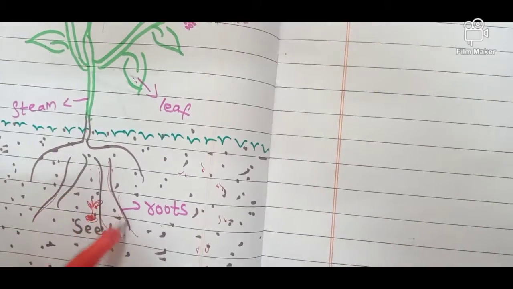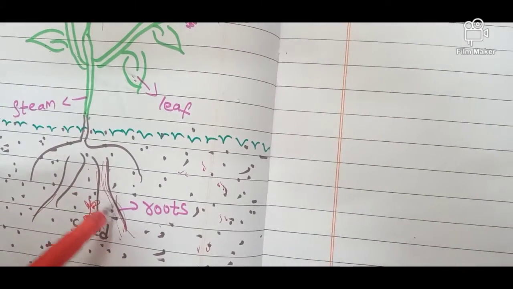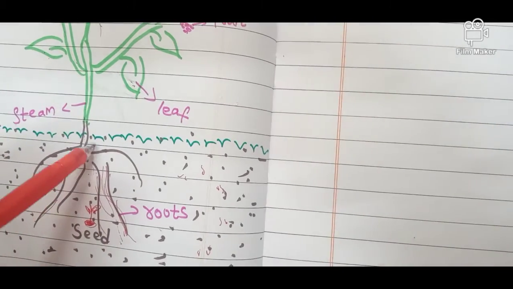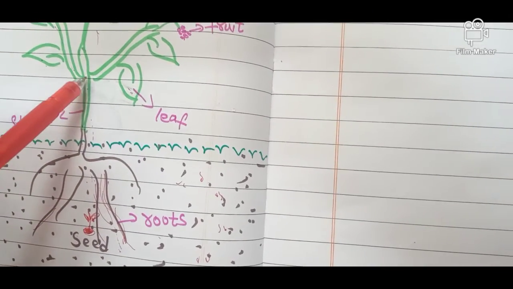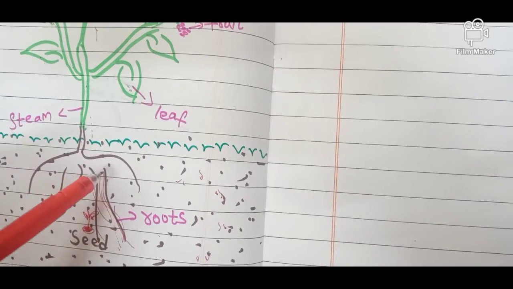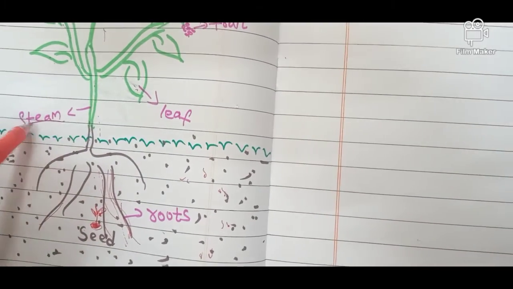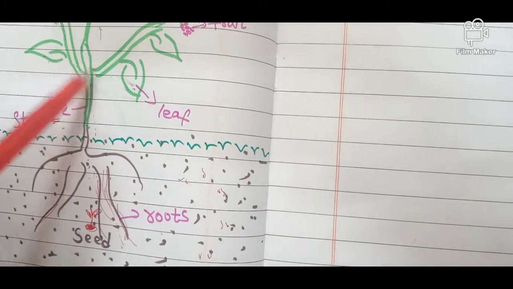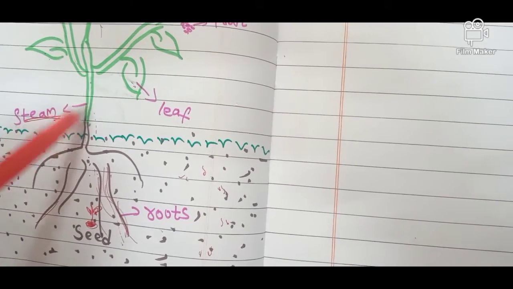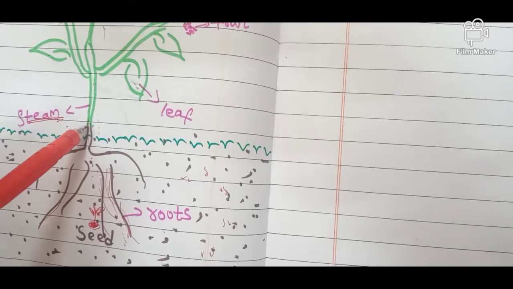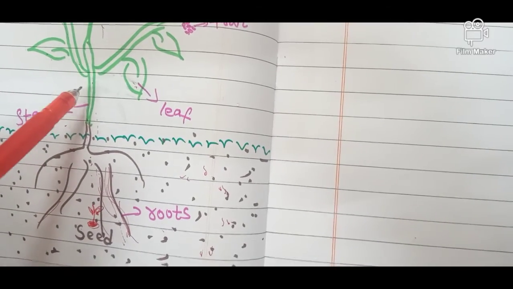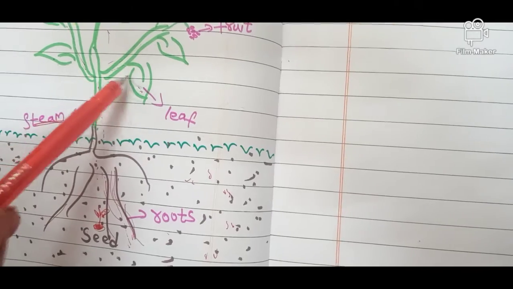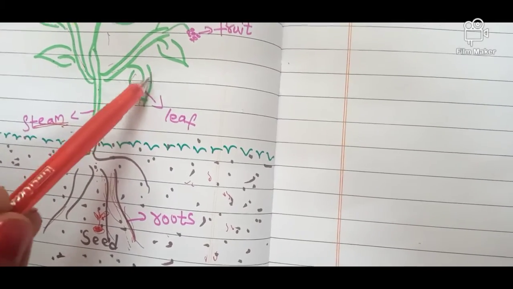Okay, so what do the roots do? The roots supply all necessary nutrients and water to the plant, with which the plant grows. What does the stem do? The stem helps in connecting the roots and the plant. It supplies water and nutrients. It helps the plant to stand straight. Okay, and these are the branches, children. This is a leaf. These are the leaves.